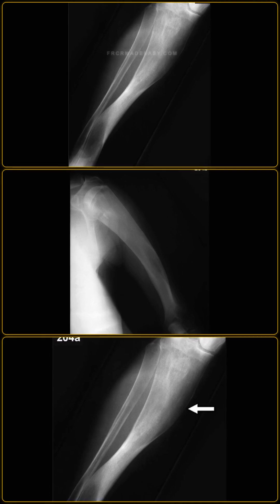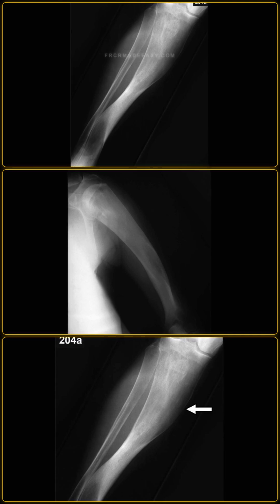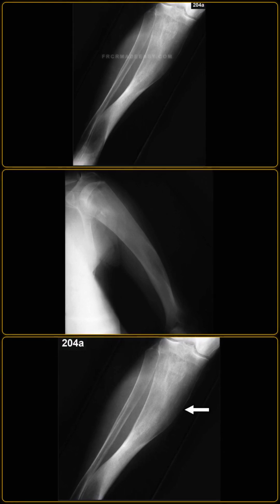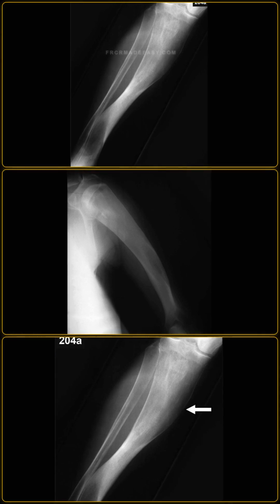Finally, I would refer the patient to an orthopedic surgeon for management of their genu valgus deformity and to a clinical geneticist for formal counseling regarding this autosomal recessive condition.